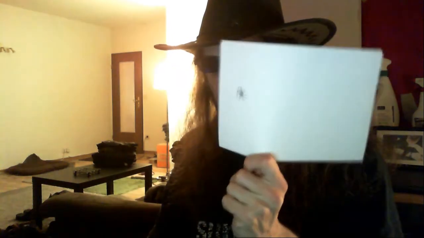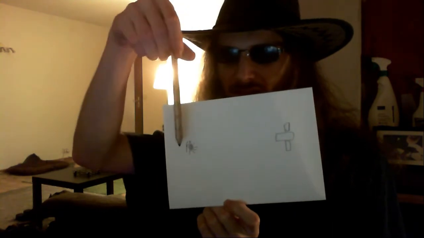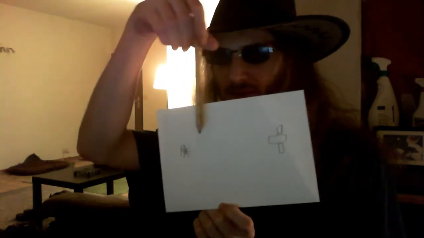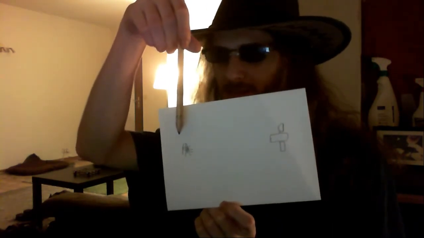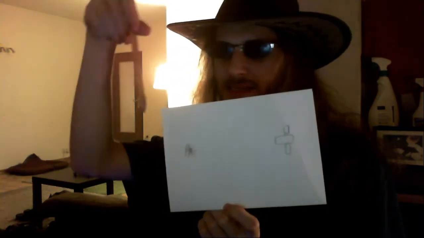Here's like a galaxy. This is a galaxy. And here's that's the Hubble Space Telescope. But this galaxy is very far away from the Hubble Space Telescope. The Hubble Space Telescope cannot see it, it's too far away.